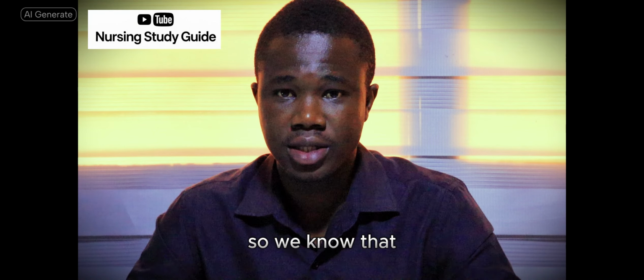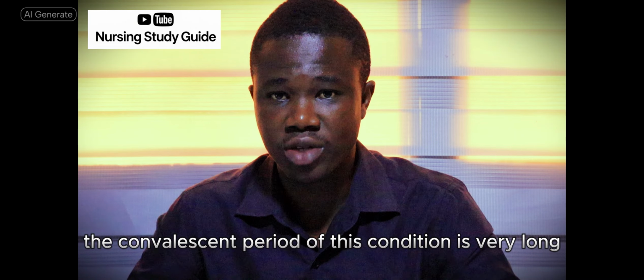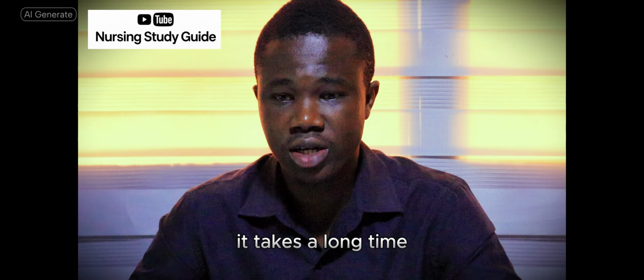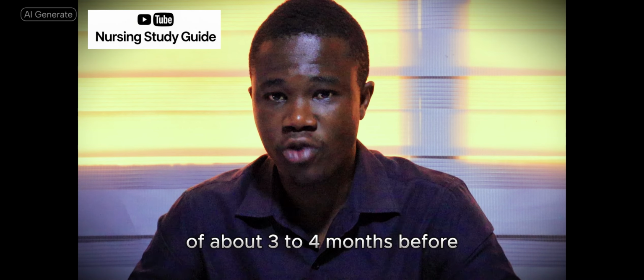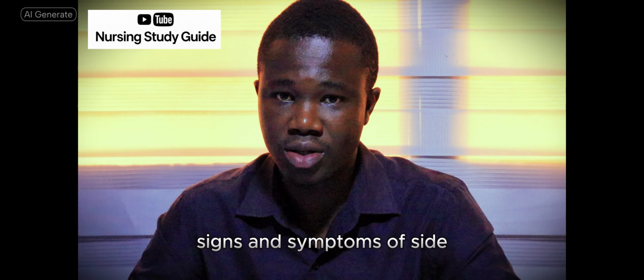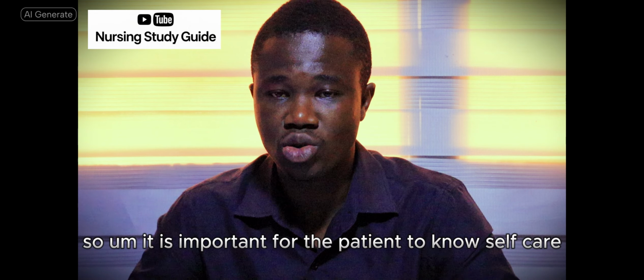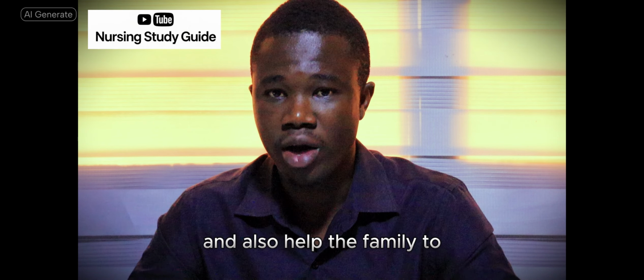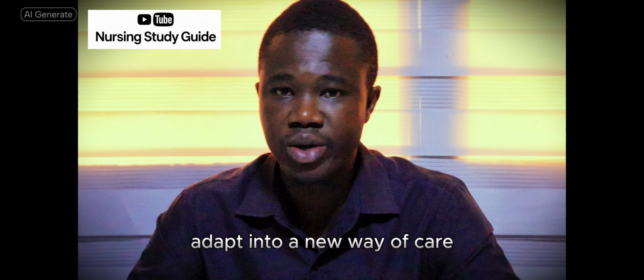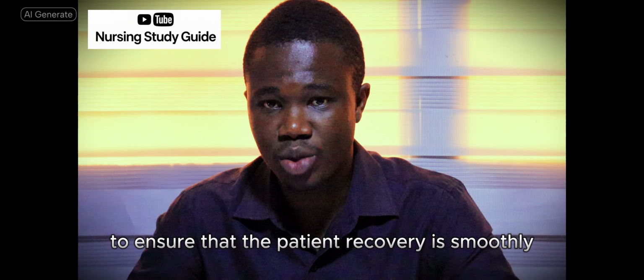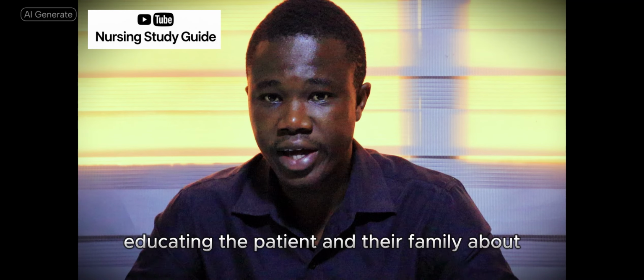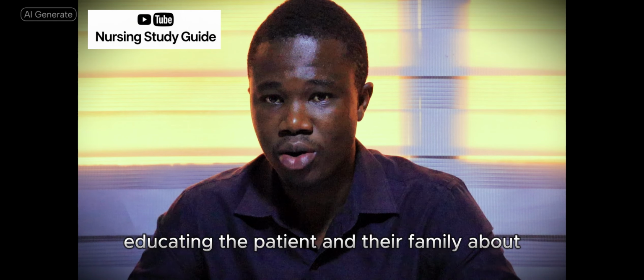So we know that the convalescence period of this condition is very long. It takes a long time of about 3 to 4 months before signs and symptoms subside after the initial symptoms are treated. So it is important for the patient to know self-care and also help the family adapt to a new way of care to ensure that the patient's recovery goes smoothly. And it is also focused on educating the patient and their family about prevention.